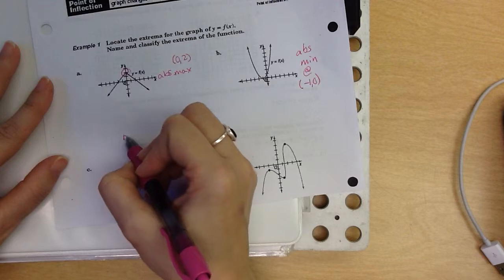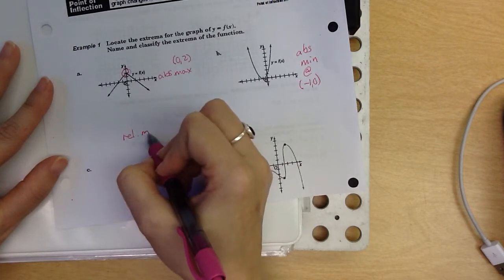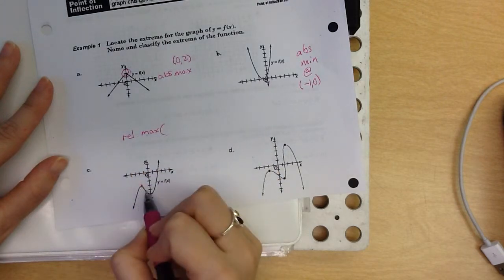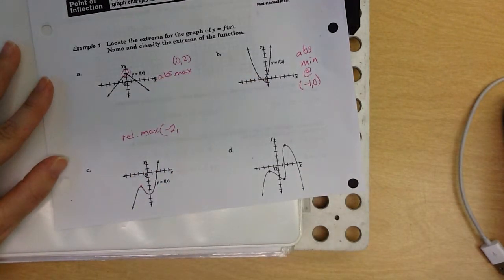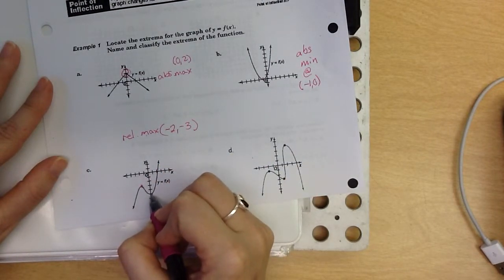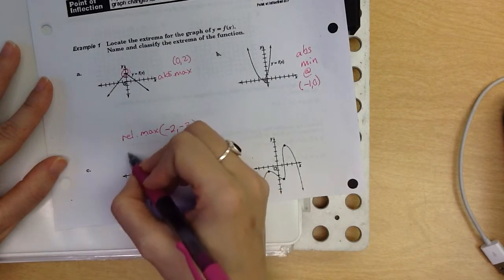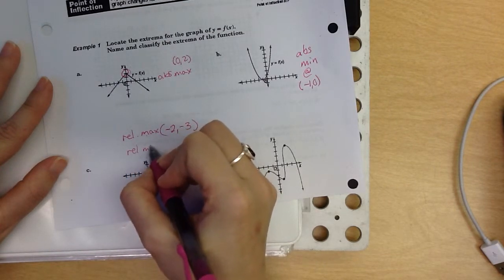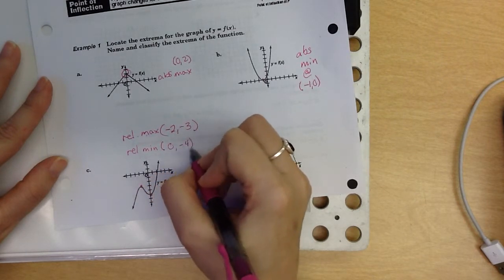So that makes this a relative maximum, at -2, -3. And this point here, it's the lowest point in its neighborhood, but the graph goes below it at other points, so it's also going to be relative. Relative minimum at 0, -4.